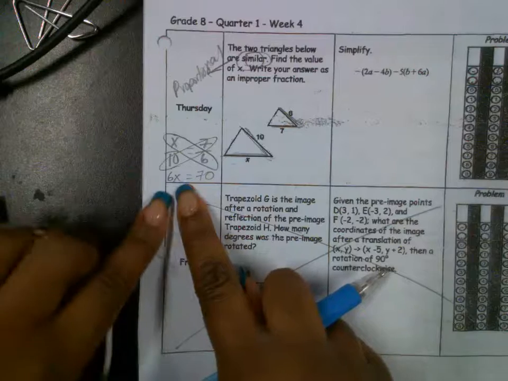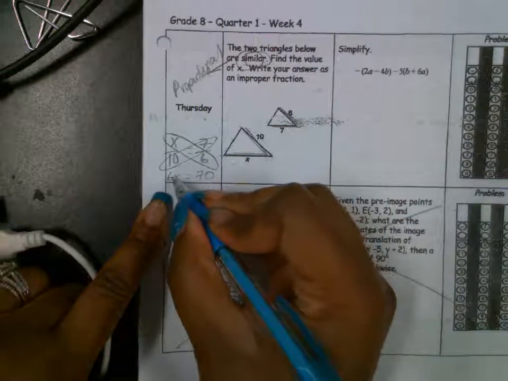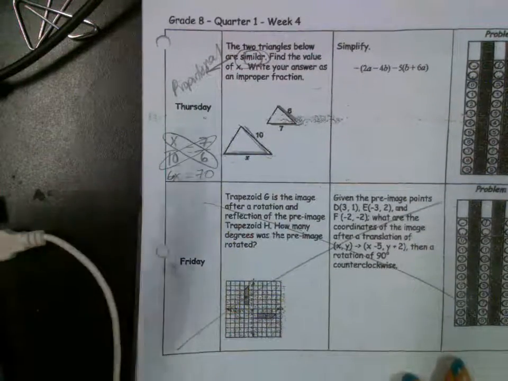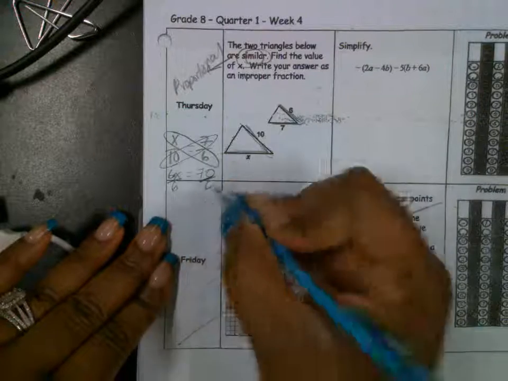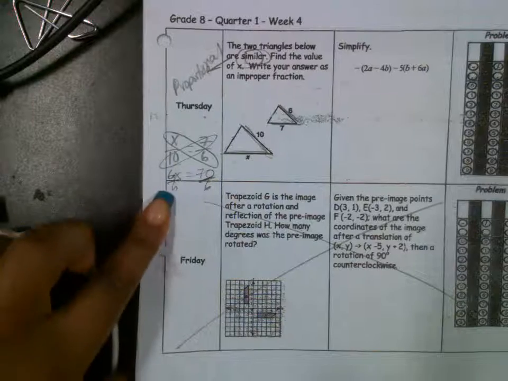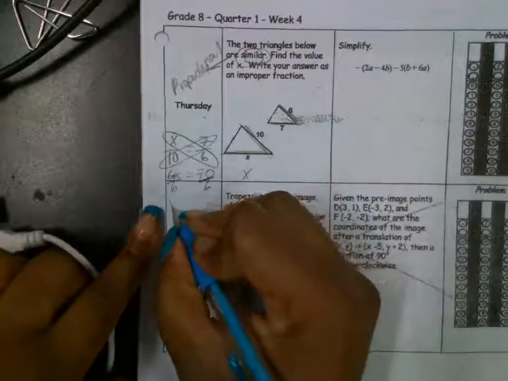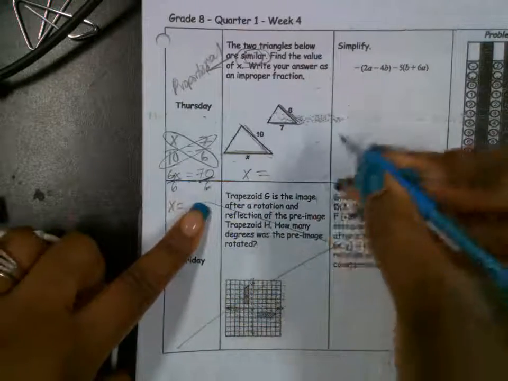To solve for x, to get x by itself, 6 is attached to x by multiplication. What's the opposite of multiplication? So you're going to divide both sides by 6. So 6 divided by 6 gives us 1, so we're just left with 1x. And we're going to do 70.